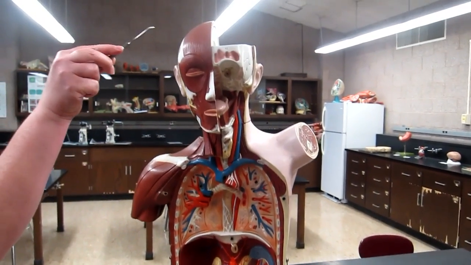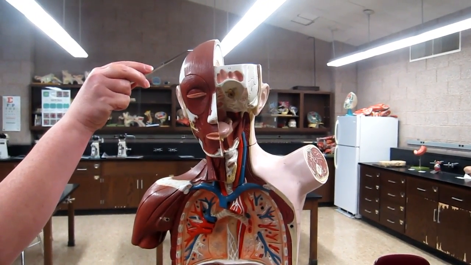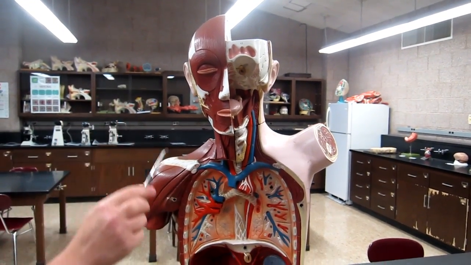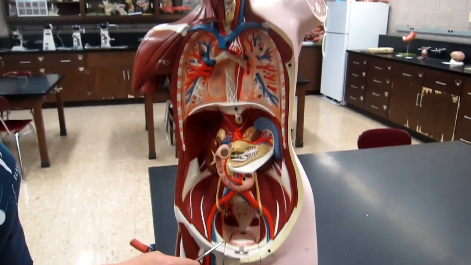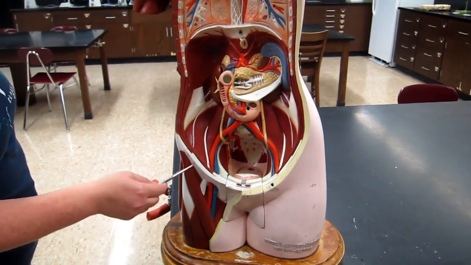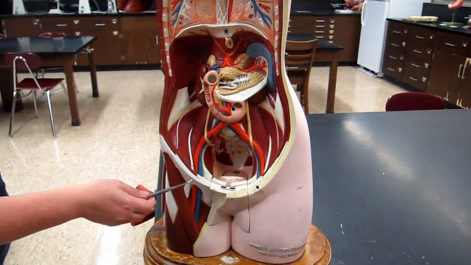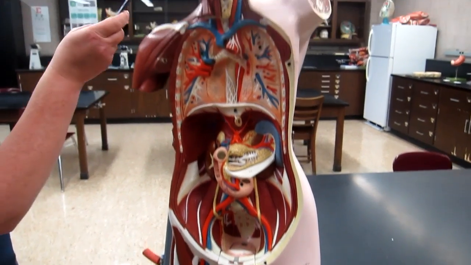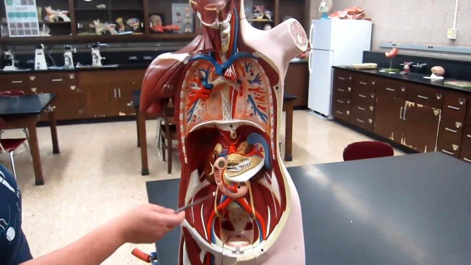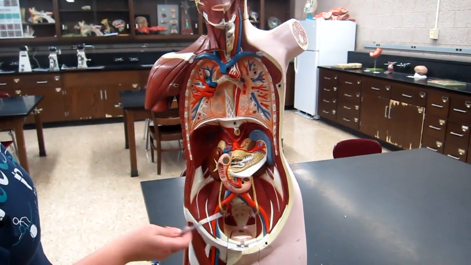So superior meaning closer to the head end of the organism. Inferior meaning closer to the tail end or pelvic end of the organism. And remember, superior and inferior we apply really on the main body axis, not in the limbs.